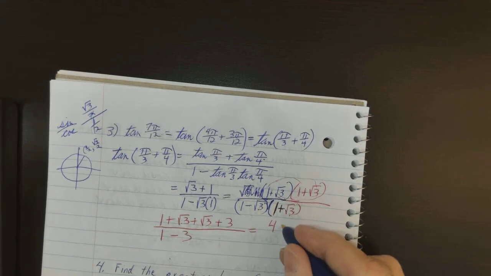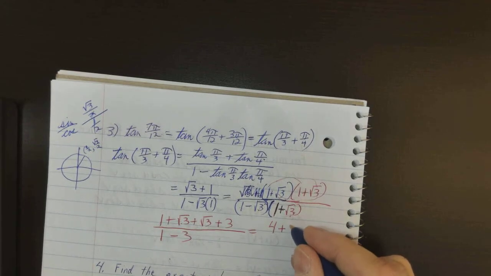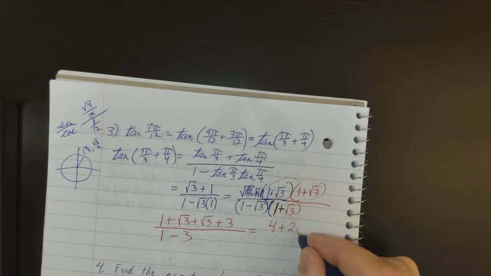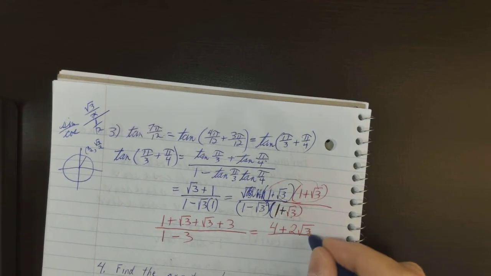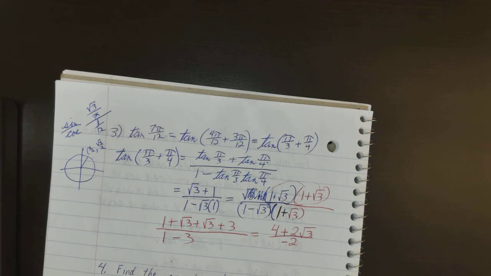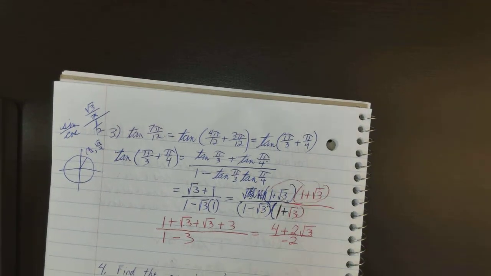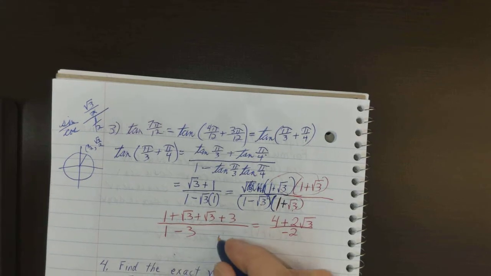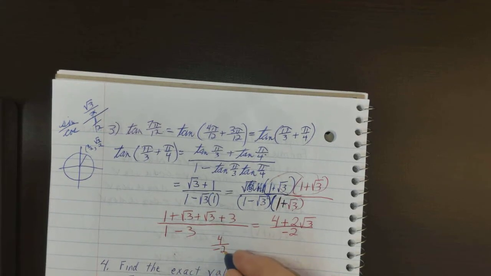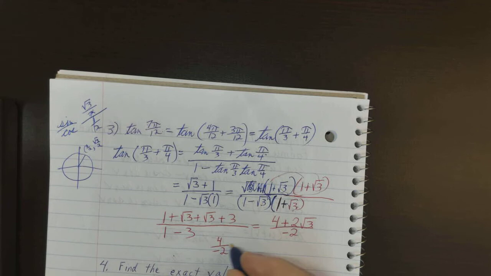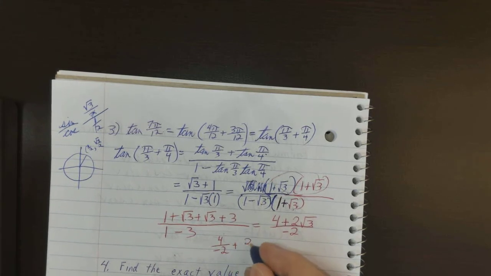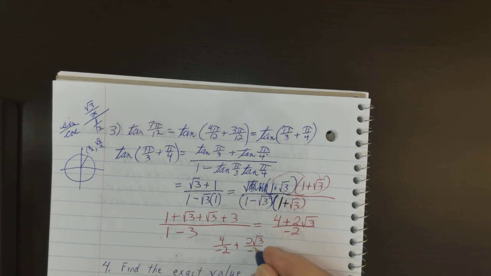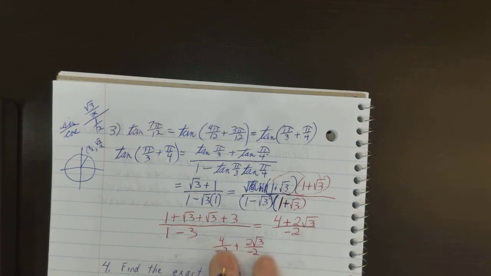Radical 3 plus radical 3 is 2 radical 3. And 1 minus 3 is negative 2. And if I just go through and divide both terms, I'm going to separate them. Maybe I should show that. I'm taking 4 over negative 2 plus 2 radical 3 over negative 2. I'm doing that because we're going to lose the fraction anyway.